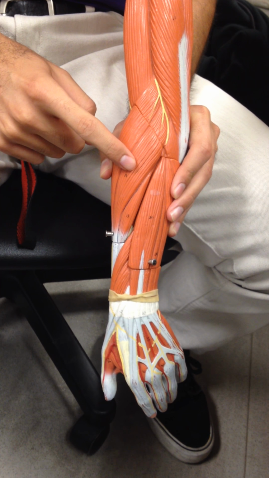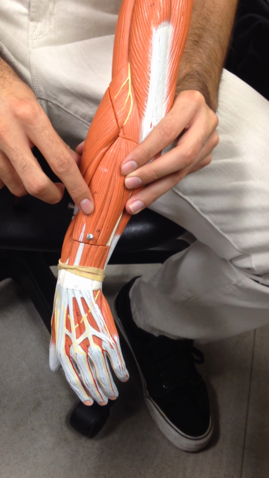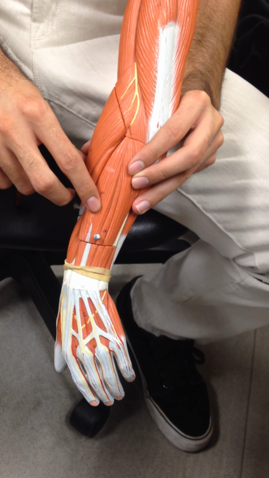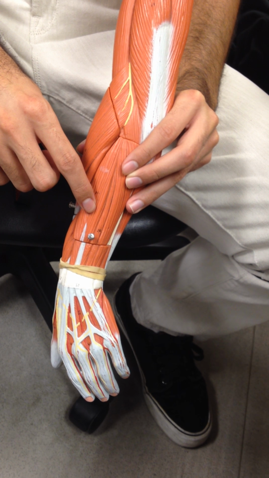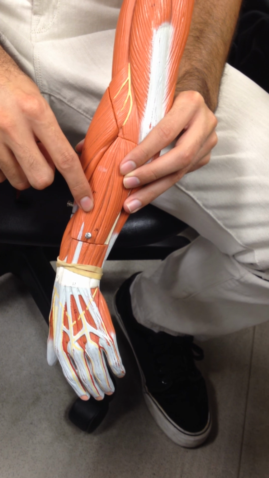Next to this right here is the extensor carpi radialis brevis. Its origin is the lateral epicondyle. The insertion is the third metacarpal, and it extends the wrist and abducts the hand. Next to that one right here is the extensor digitorum, whose origin is the lateral epicondyle of the humerus. The insertion is digits 2 through 5, and it extends fingers 2 through 5 and the wrist.